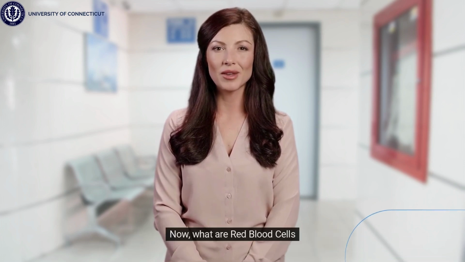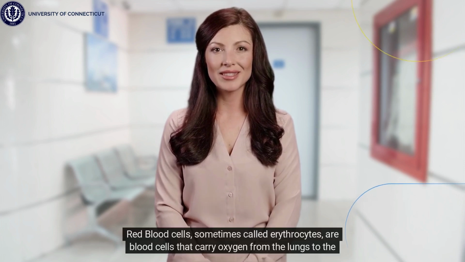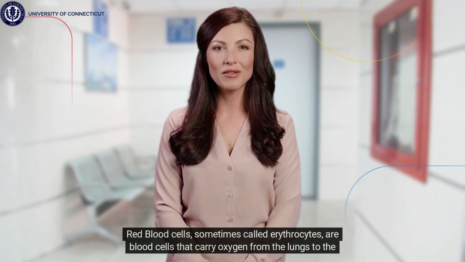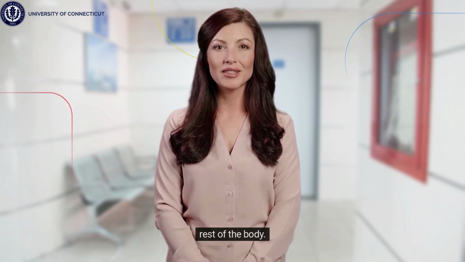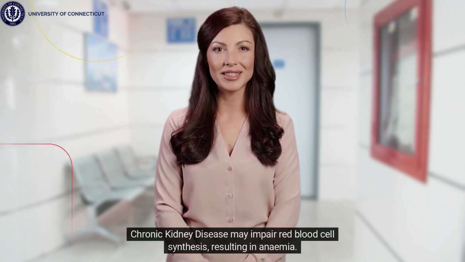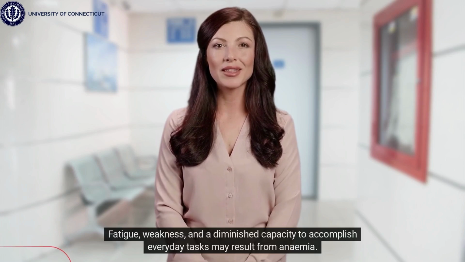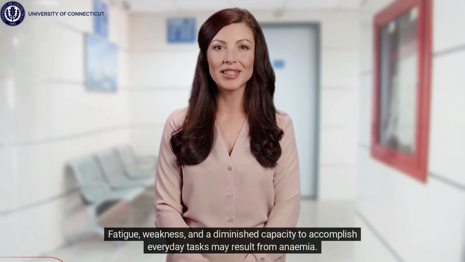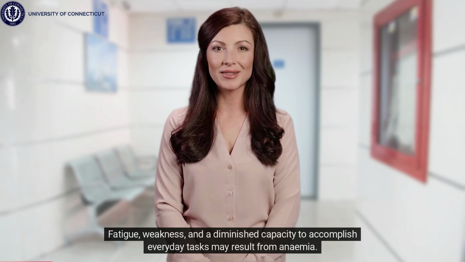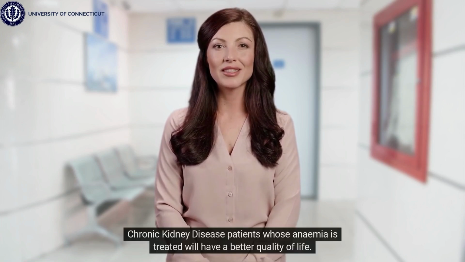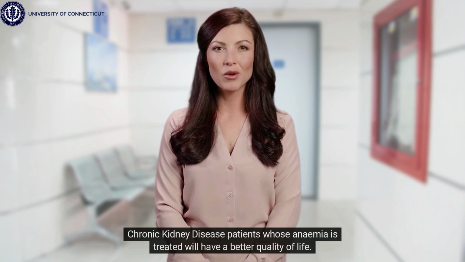Now, what are red blood cells? Red blood cells, sometimes called erythrocytes, are blood cells that carry oxygen from the lungs to the rest of the body. Chronic kidney disease may impair red blood cell synthesis, resulting in anemia. Fatigue, weakness, and a diminished capacity to accomplish everyday tasks may result from anemia. Chronic kidney disease patients whose anemia is treated will have a better quality of life.